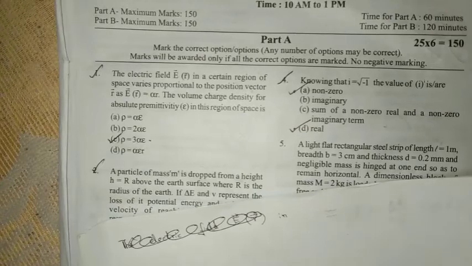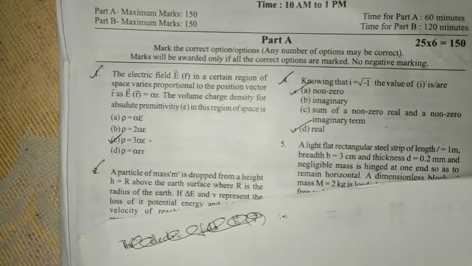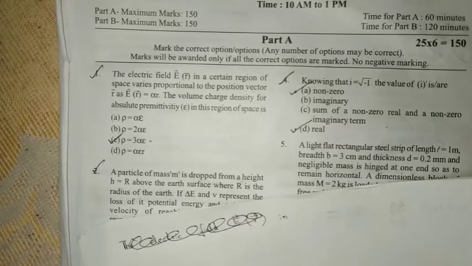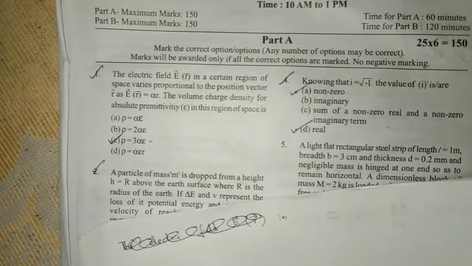Hi, in the previous video, I shared the question paper of the IAPT NGPE test of 2021. Let's solve some of the questions which I was able to do, and some which I was able to do after the examination. So let's start. Read the first question, which is very easy, you just need to apply a simple formula.